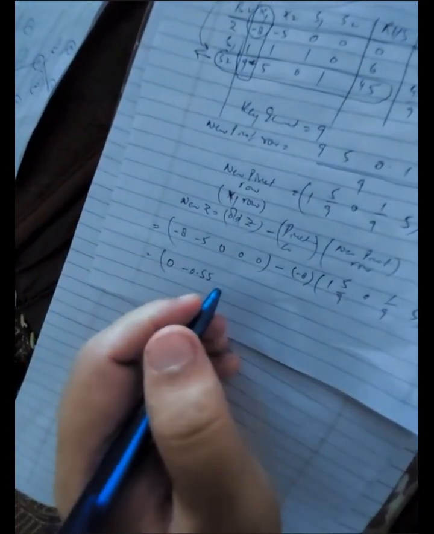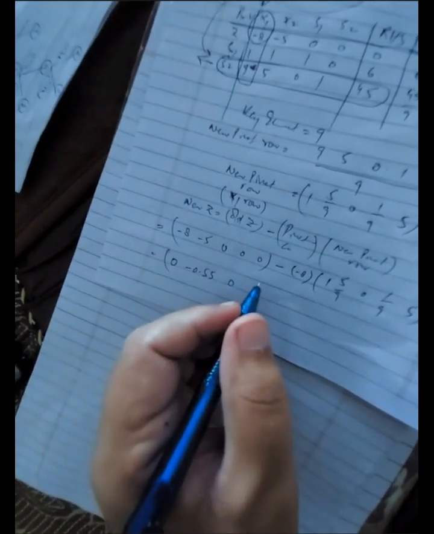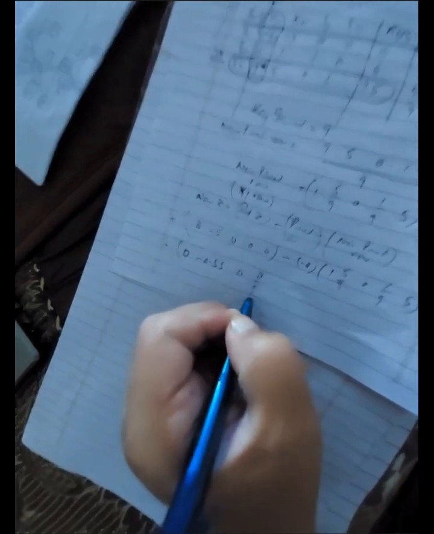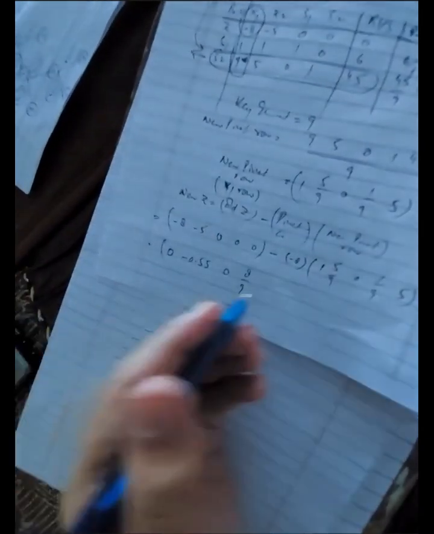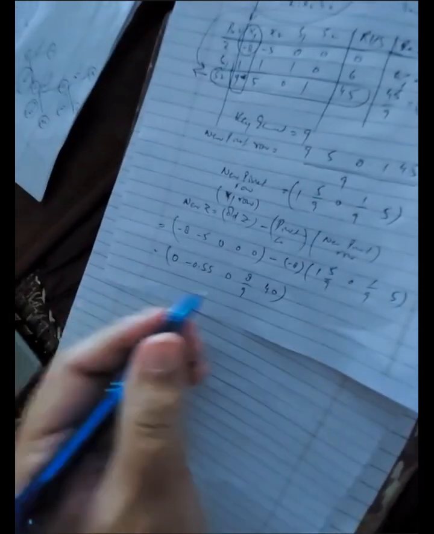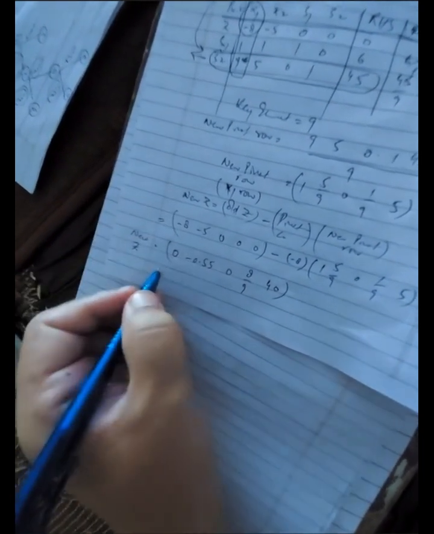Okay, and 0 plus 8 into 0 is 0, 0 plus 8 into 1 by 9 is equal to 8 by 9, and 0 plus 8 into 5 is 40. So this is the new Z.